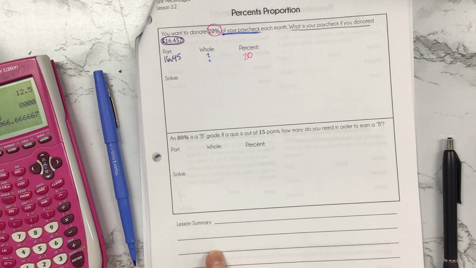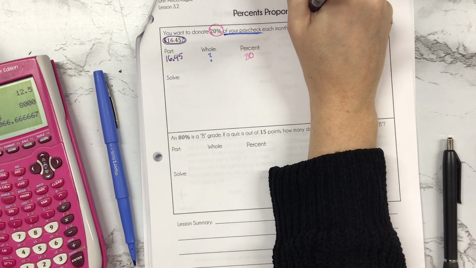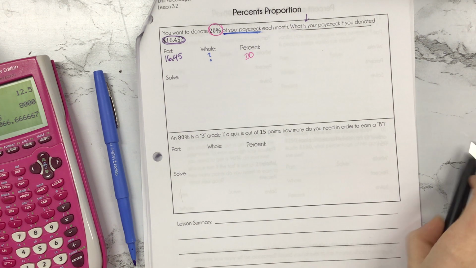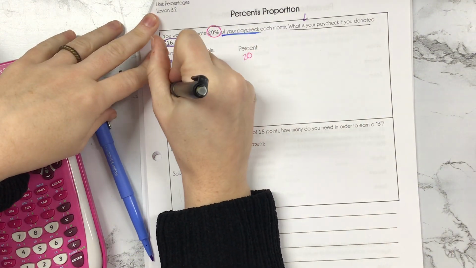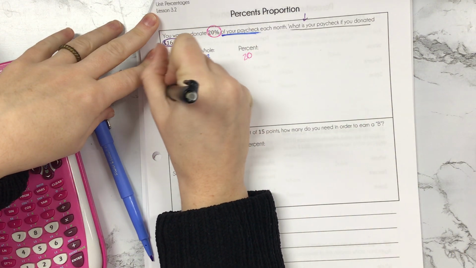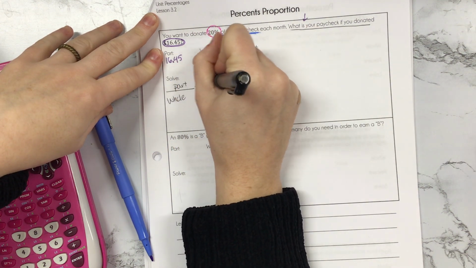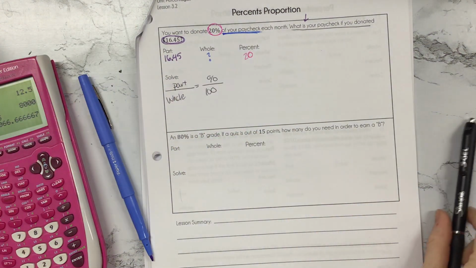Okay? And I know that's tough because there's this is right here. So that's why I like to think of it as the part and the whole rather than is and of every single time. Because there might be extra is's in there, might be extra ofs in there. So then we're going to write our proportion. So the part over the whole is equal to the percent over 100.